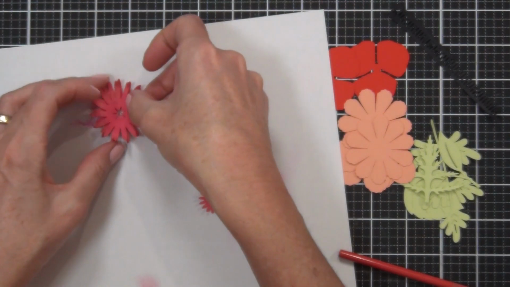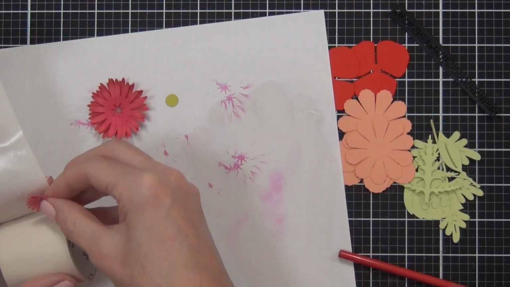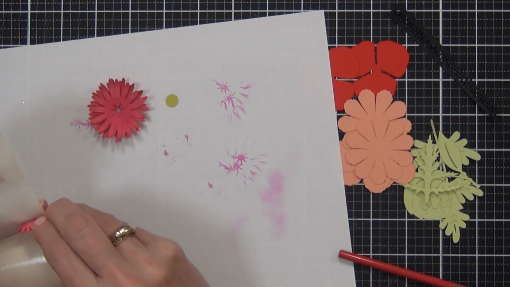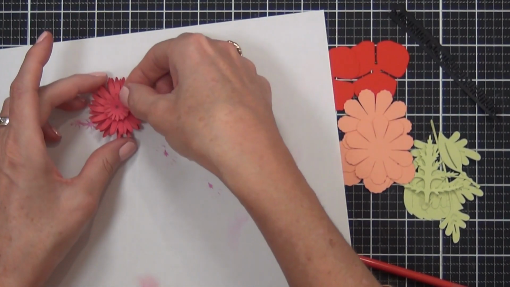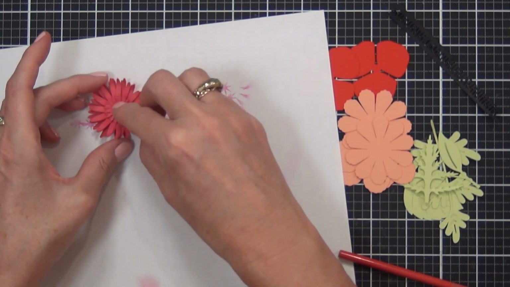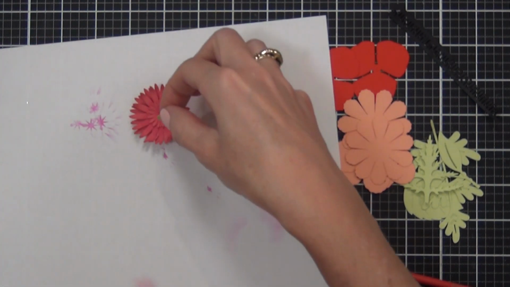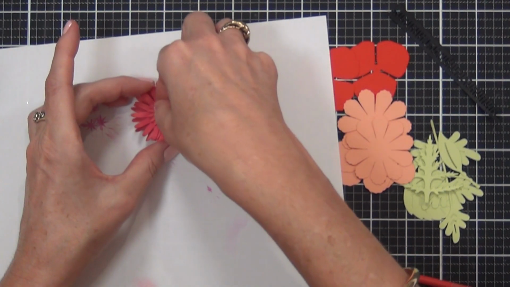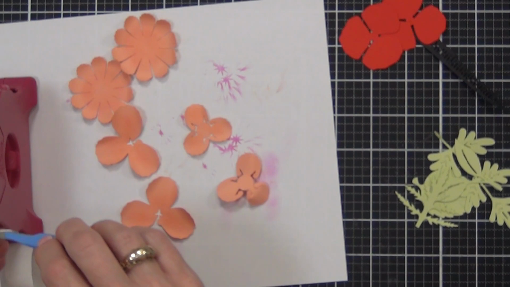I've used some glue dots here to layer these all together because I find they're a really nice strong hold, and I don't have to wait for drying time. I like also to use liquid glue or a really strong tape sometimes, but whatever your preference is, do that. I just found it really quick and easy to use the glue dots.